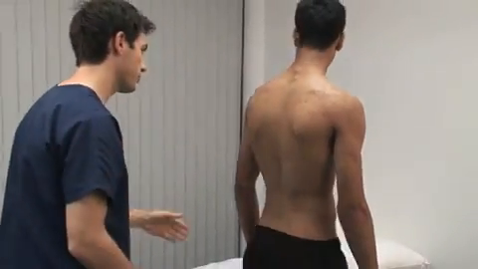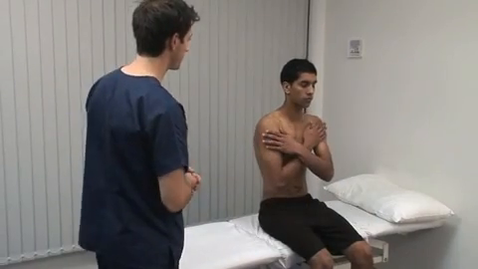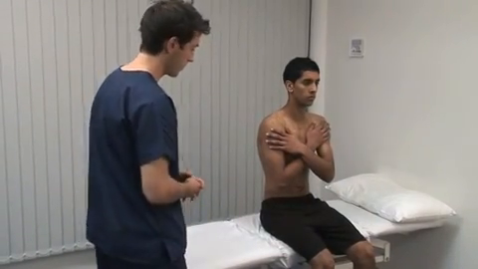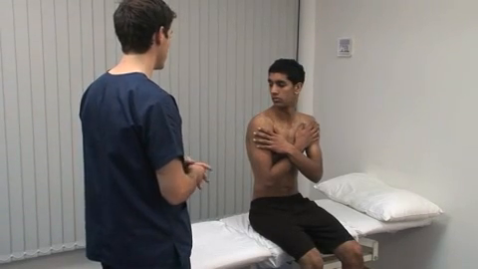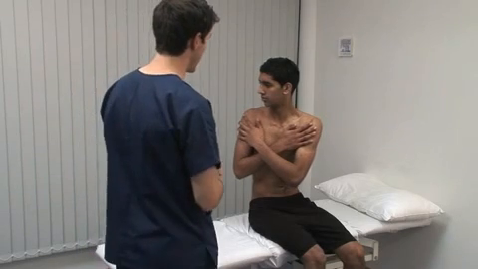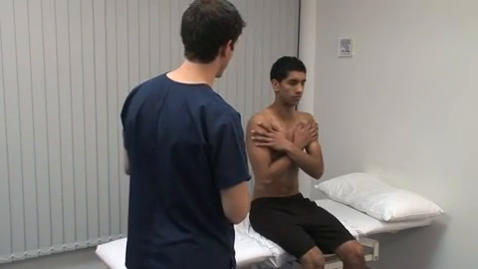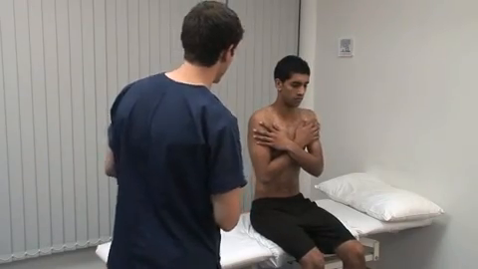Just sit down on the couch for me. And cross your arms. And now I'd like you to look towards me. Rotate like this, towards me. With the patient sitting, the pelvis cannot rotate. We're looking for rotation between the shoulders and the pelvis. Almost all of this occurs in the thoracic spine.